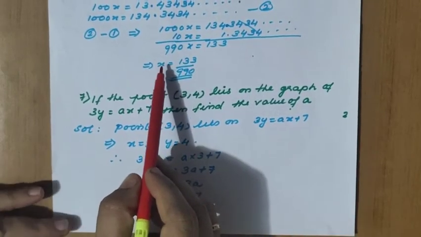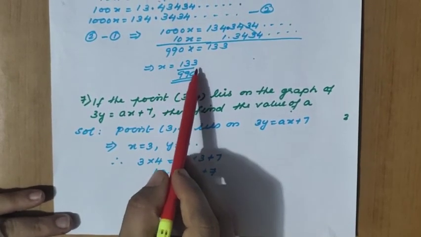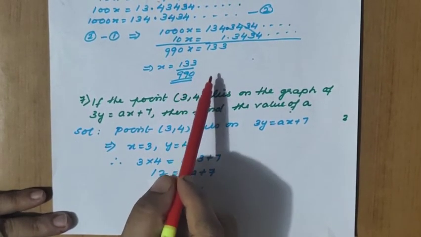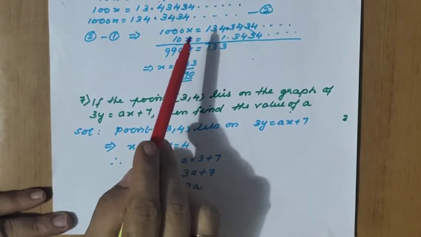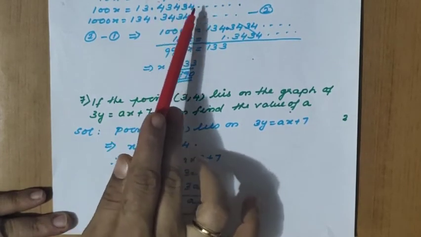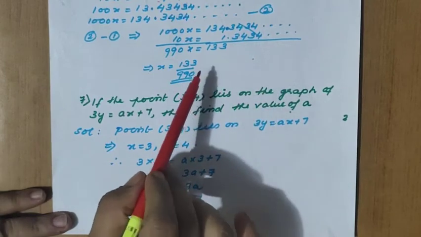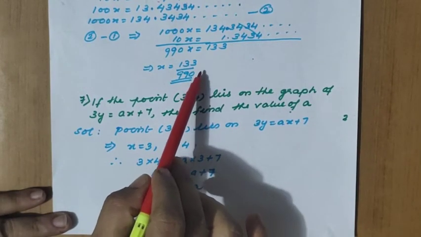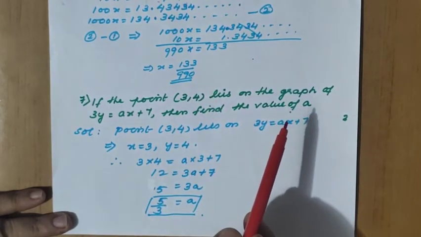So we have to find the value of x only. So x equal to 133 by 990. So we got the given decimal expansion 0.13434 etc. in the form p by q, that is 133 by 990.